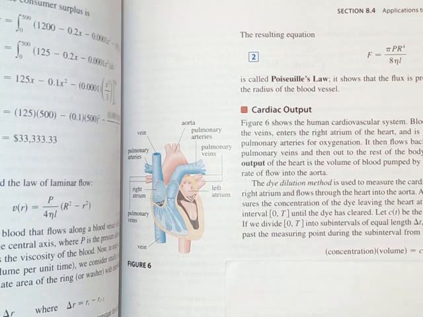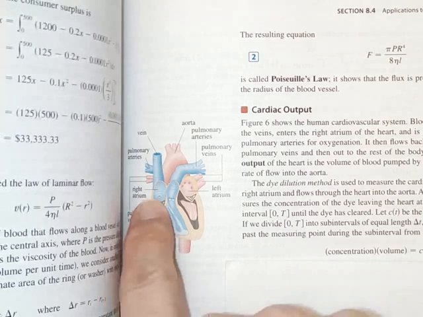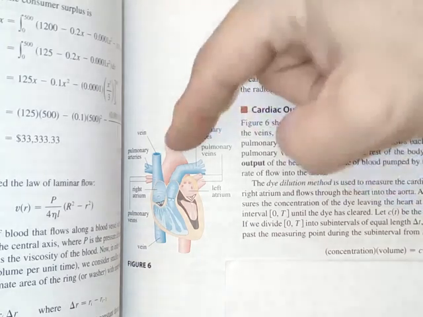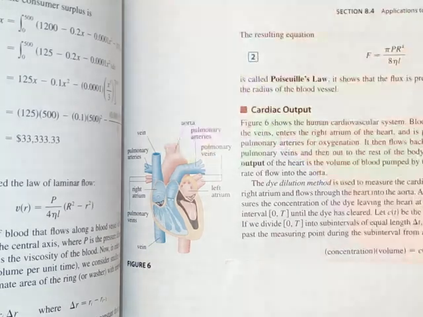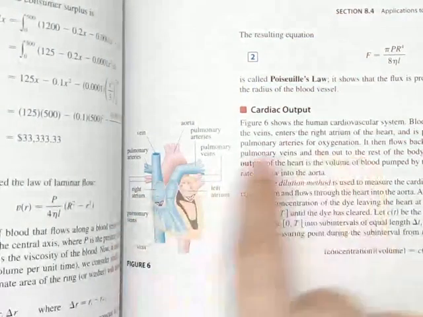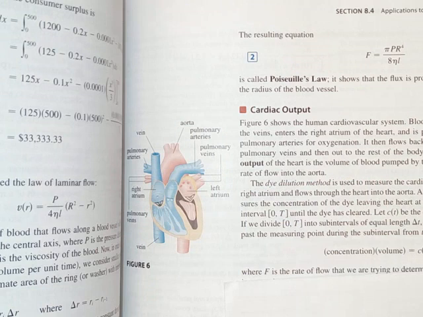How do I know how well your heart is working? I take an amount of dye and I inject it into your bloodstream, right here into the right atrium. And I have to wait for it to clear here, because that's one full cycle of your heart. It went from here out to the lungs, back in, and then back out through the aorta. So I put this amount of dye into the right atrium, and I wait. I don't see any dye in your aorta.